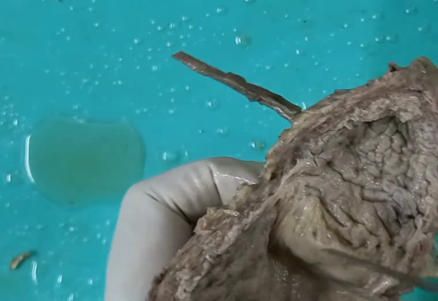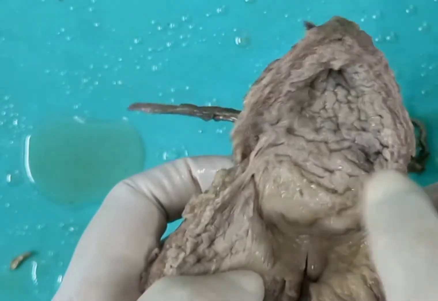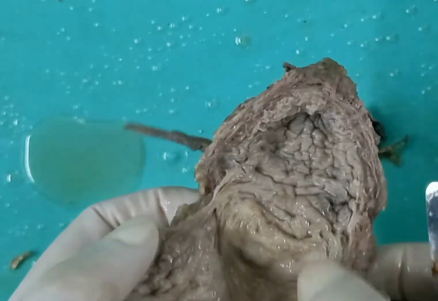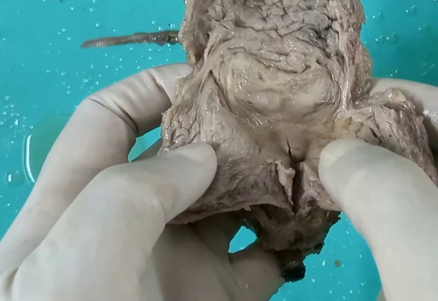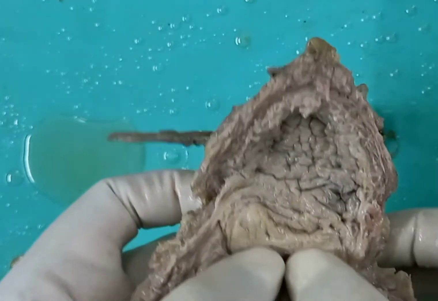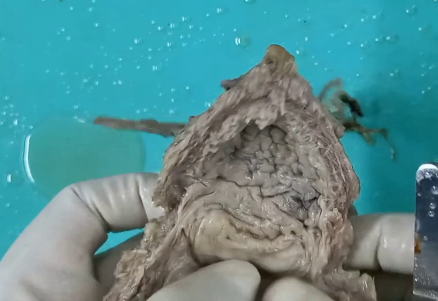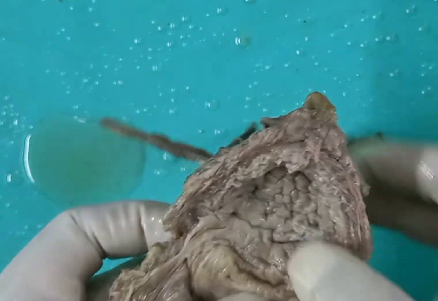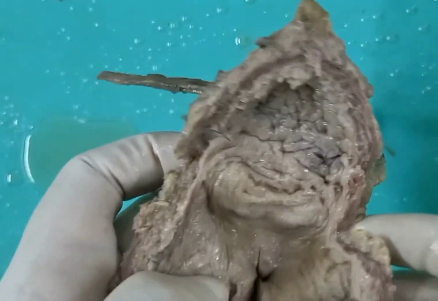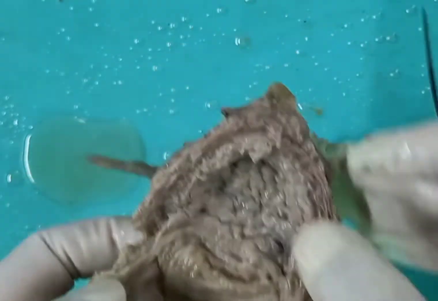So this triangular area between the two ureteric orifices and the internal urethral orifice corresponds to the base or the posterior surface of the urinary bladder, and is called the trigone. Because it is triangular in nature, it is called the trigone. And I told you the reason it is smooth: here the epithelium is directly resting on the muscle coat without any loose connective tissue intervening between these two layers. So this is the trigone of the bladder.